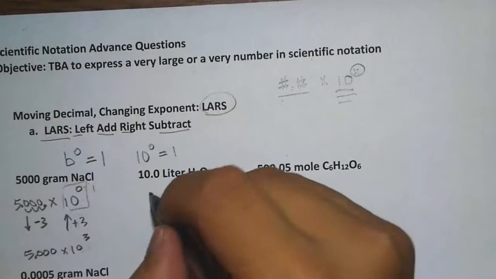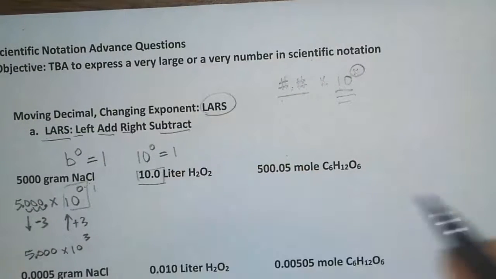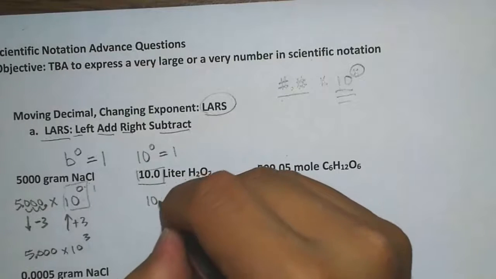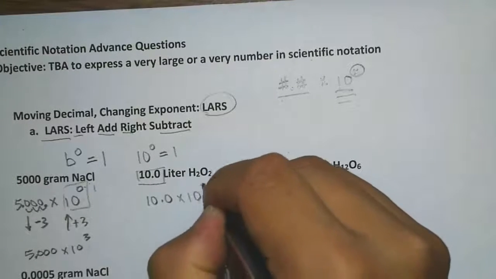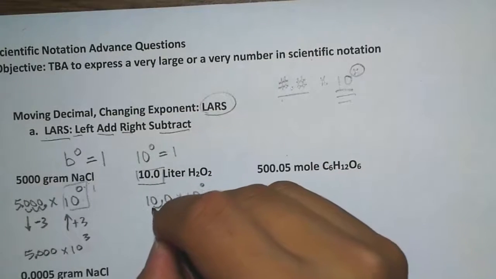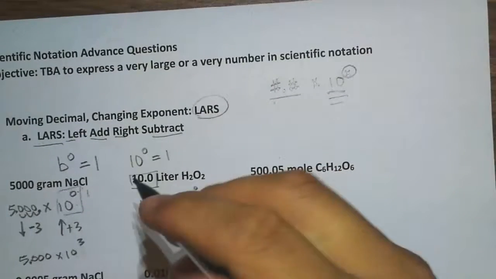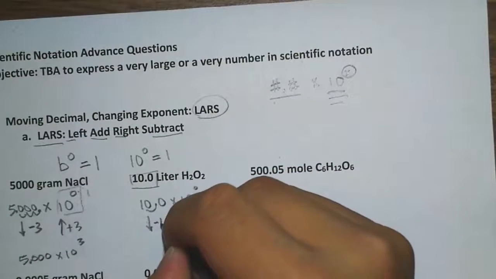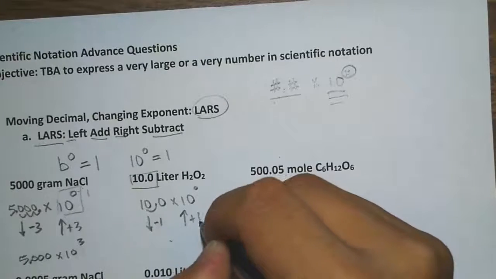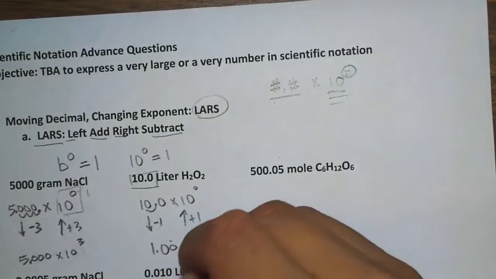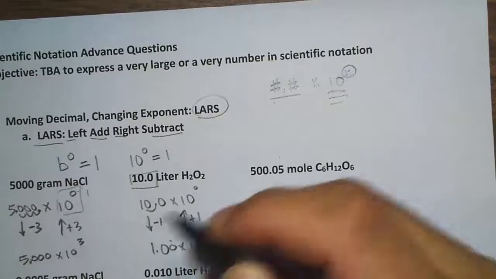Let's try another one. Again, no exponent is given to us. So 10.0 times 10 to the 0. Moving this place to make it less than 10, so you decrease the value by one place. You do the opposite, you add 1. So 1.00 times 10 to the 1.